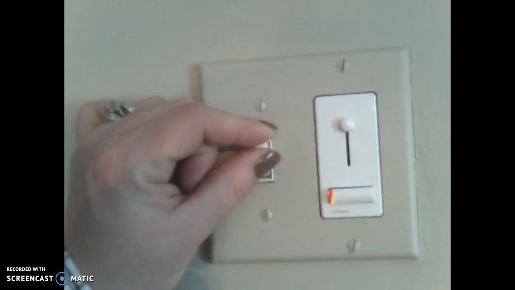If we turn that light switch off, that gene is no longer on, it's no longer expressed, and it can no longer make whatever it is or do whatever it's supposed to do.